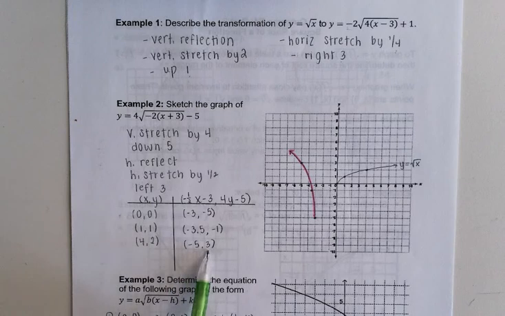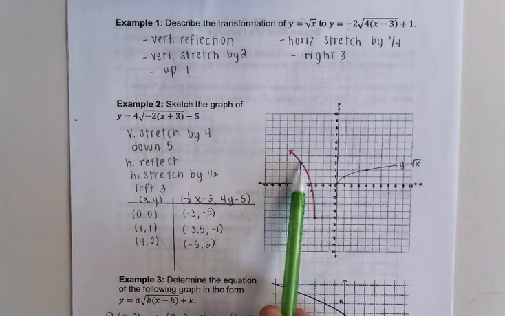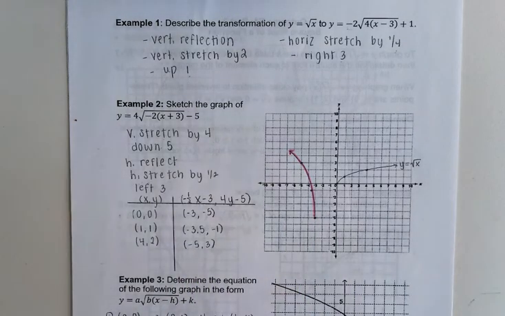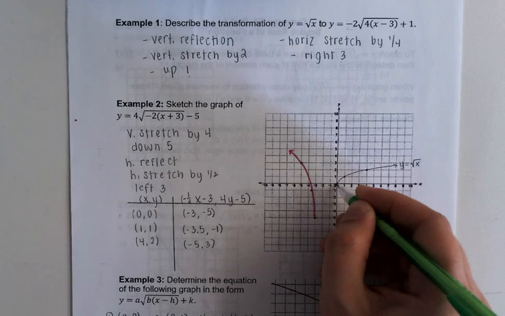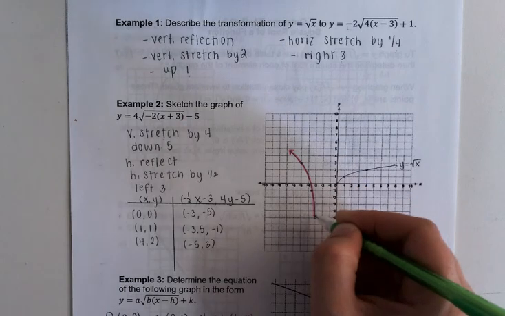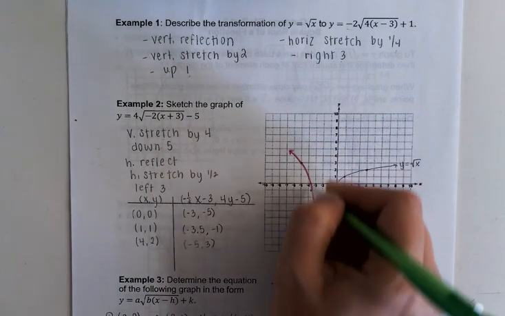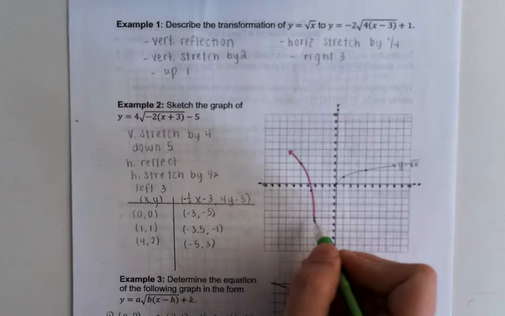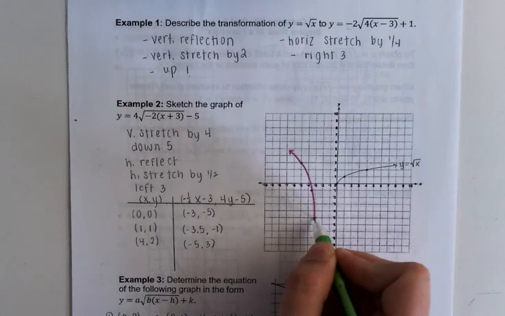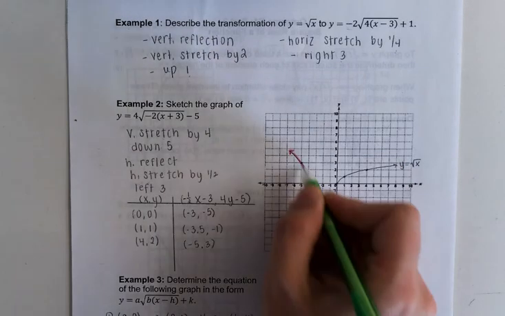And if you plot those 3 points and follow that the origin here, 0, 0, moved down to -3, -5, that tells you which direction to connect your dots. So you can think of this as the bottom of the graph and up to here to the arrow.